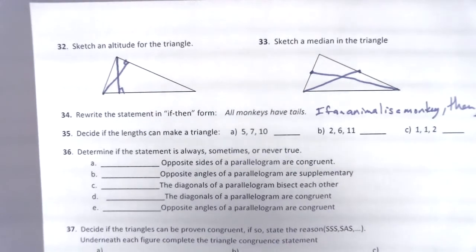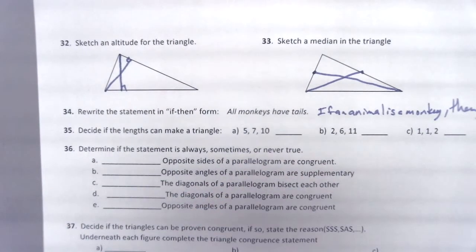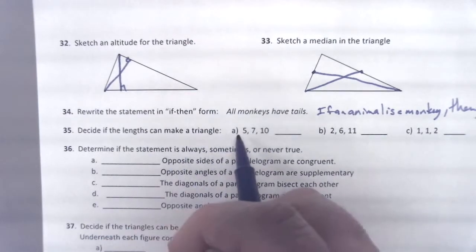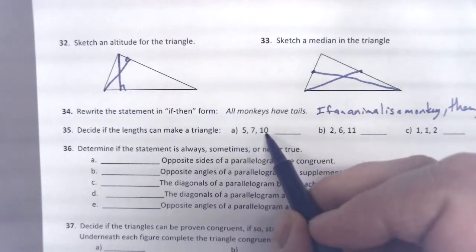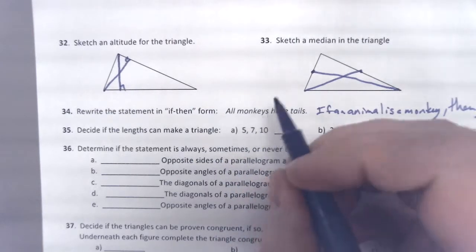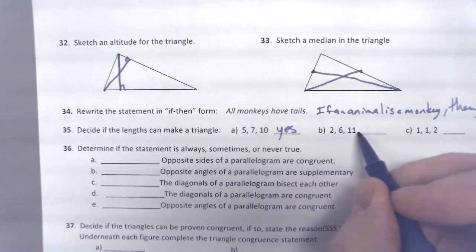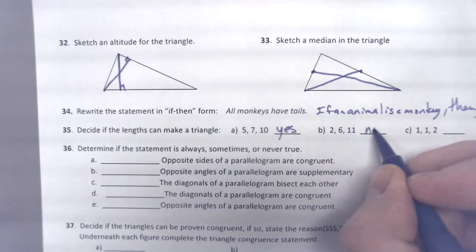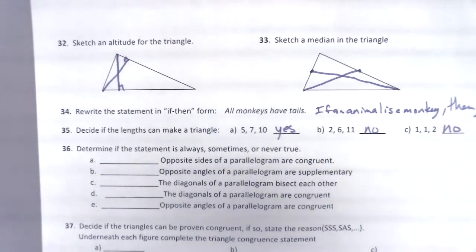For question 35, we're going to decide whether those lengths are appropriate to make a triangle. We know that the two shorter sides have to add up to greater than the longest side. So 5 plus 7 is 12, which is greater than that, so that would be a yes. 2 plus 6 is 8, which is not greater than that one, so that's a no. And 1 plus 1 is not greater than, so that one's also a no.